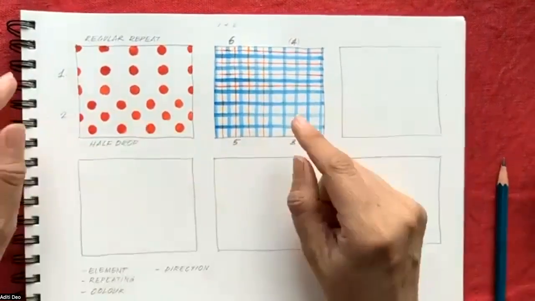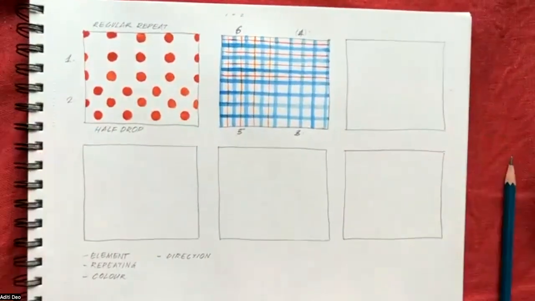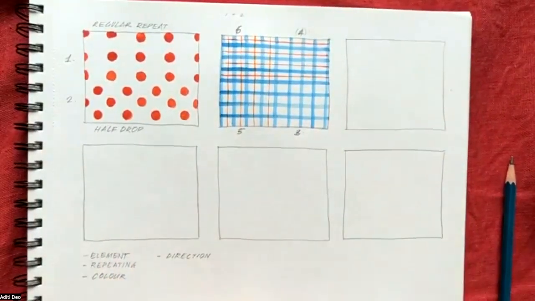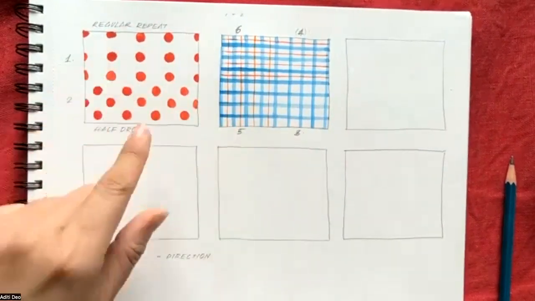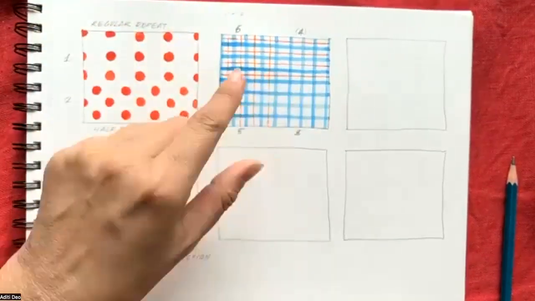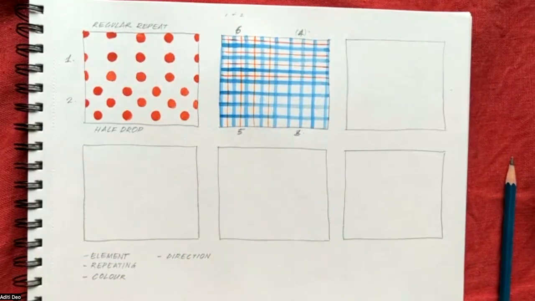Okay. Now, if we want to make it a little more complicated, we can design different kinds of elements. And in this case, we can design an element which is not as simple or directionless, I guess uniform from all sides.